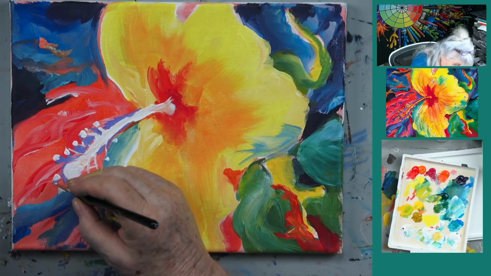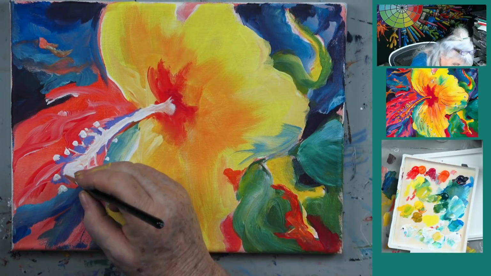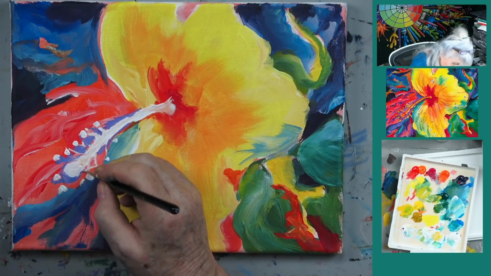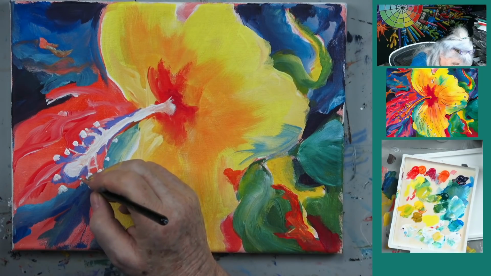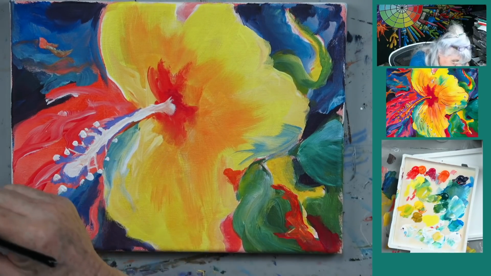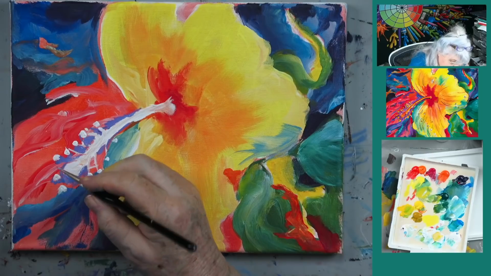And we're just going to put these colors in.